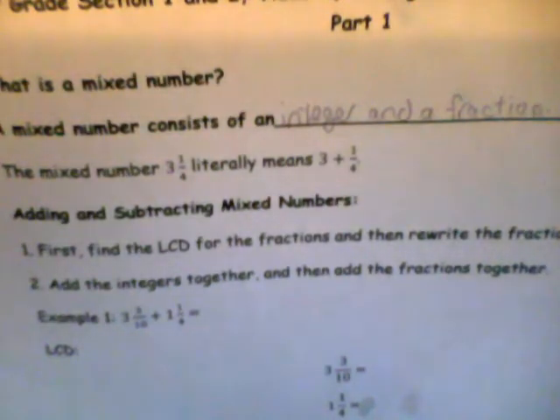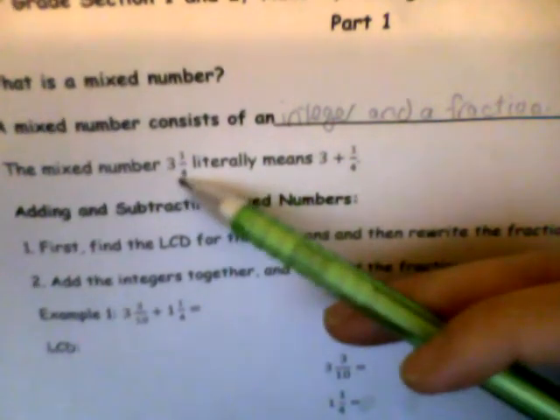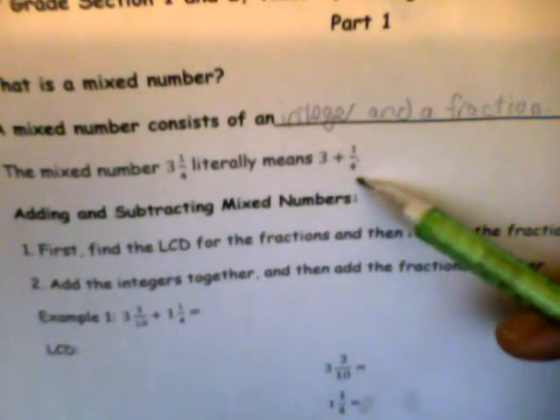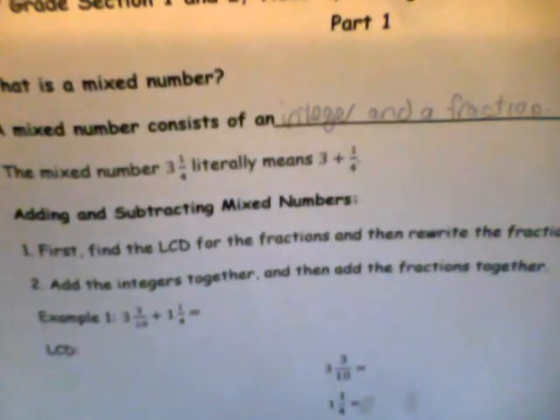Okay? So, whenever you see the mixed number 3 1/4, 3 1/4 literally means 3 plus 1/4. So that's something important to keep in mind as we work through some of these problems.